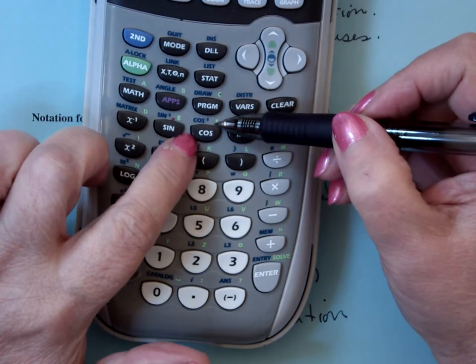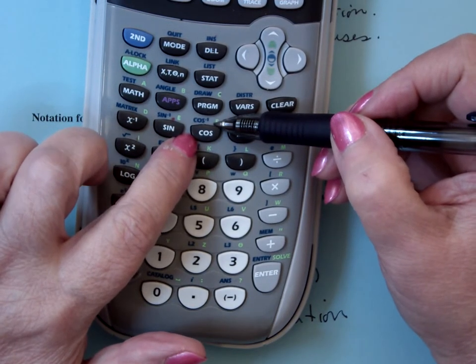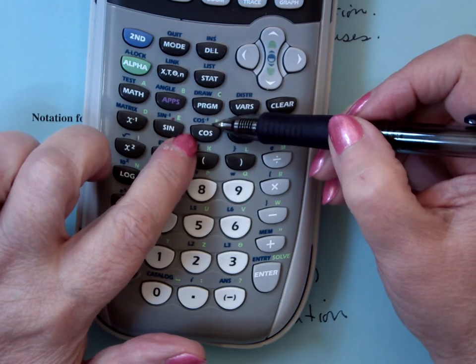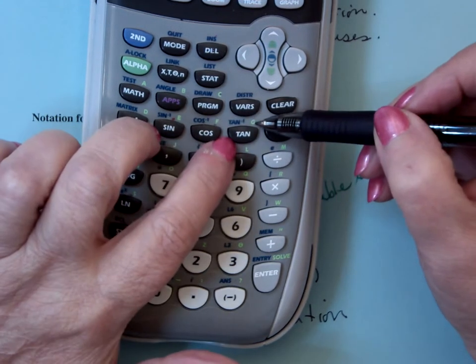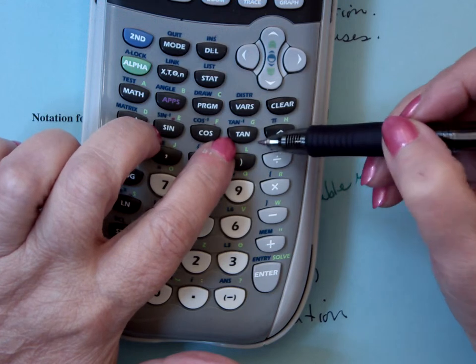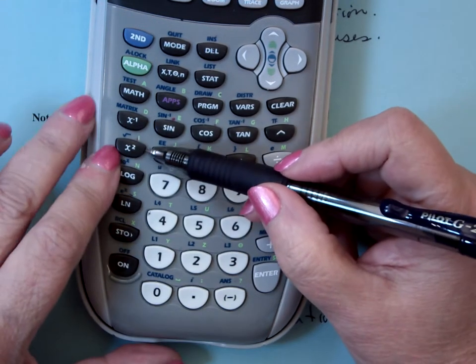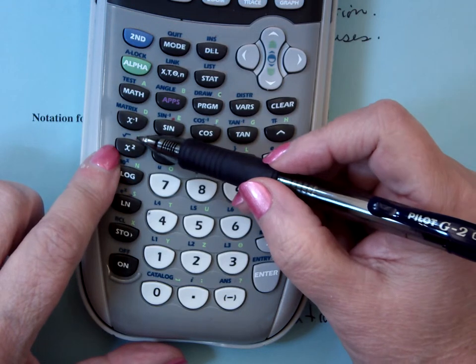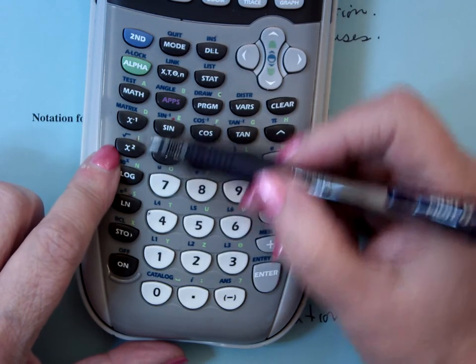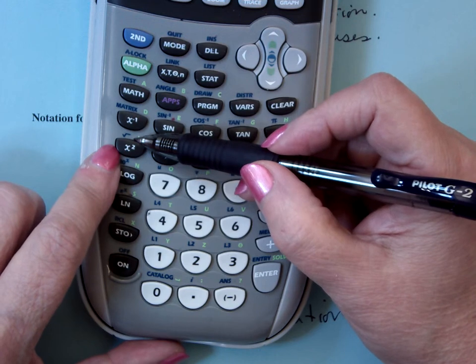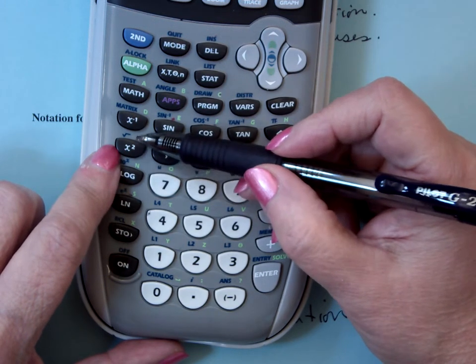Cosine, COS, COS to the minus 1. It's the inverse of the cosine function. TAN to the minus 1, that's the inverse of the tangent function. Now you notice good old x squared and square root. There's x squared, and what's above it? Square root. These two guys are inverses of each other.